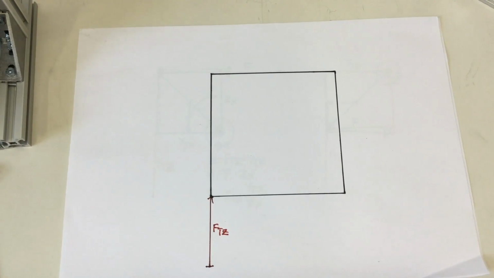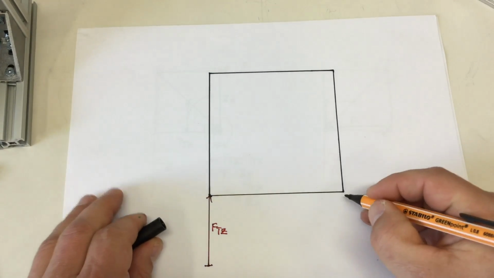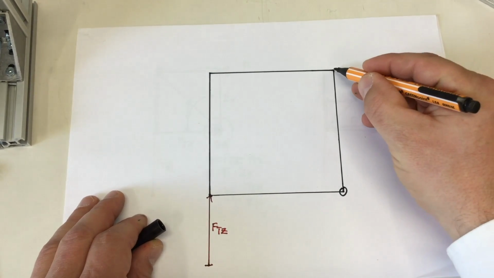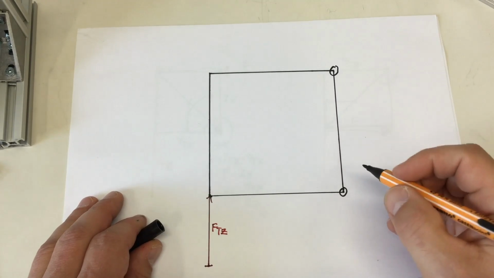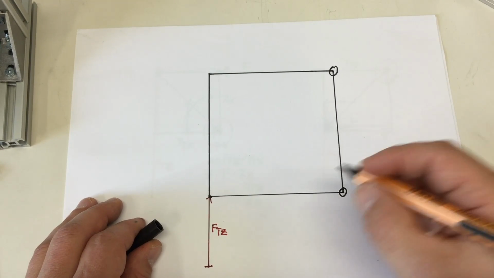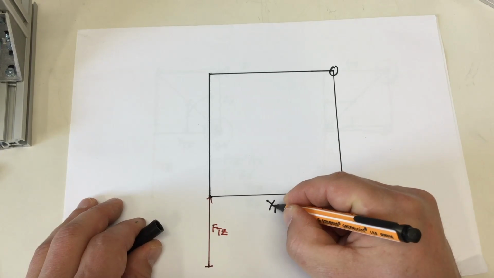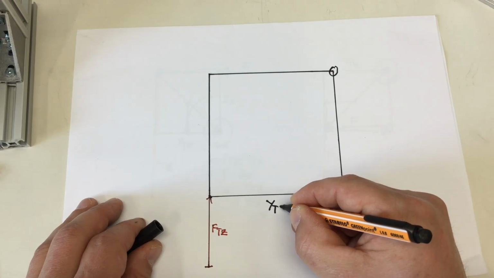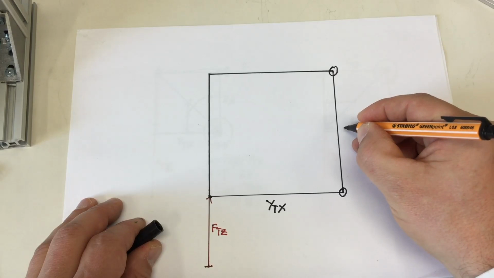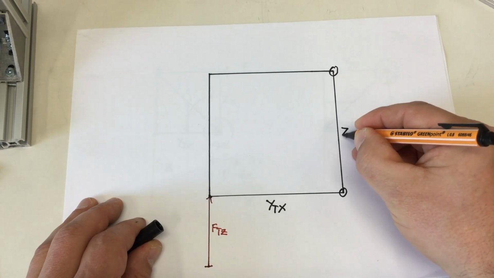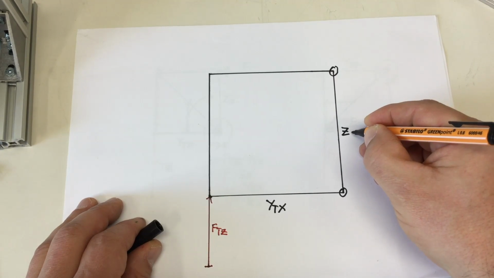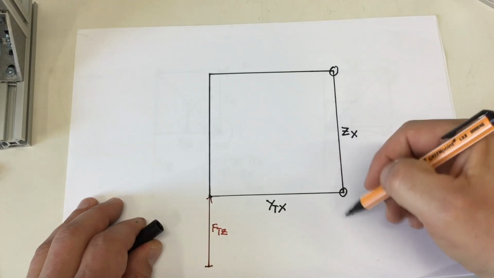And we have our two bearings, upper and lower X bearings. And the dimensions are basically the same. We have here, this is Y between our tool and the X-axis, and this is basically on the Z-axis, the distance between the X bearings.